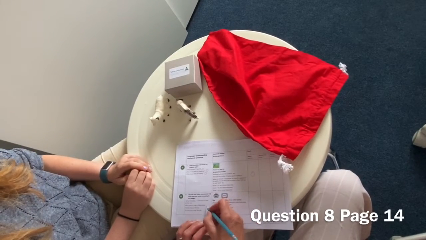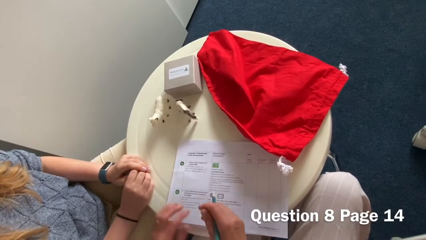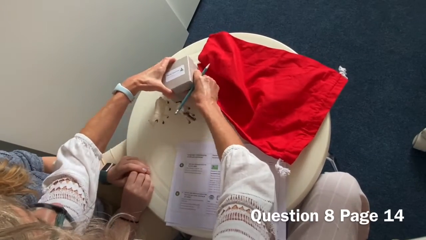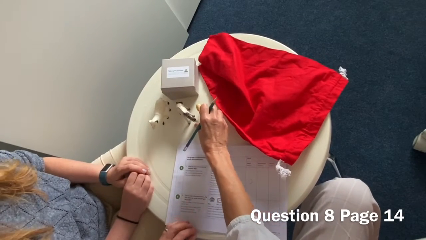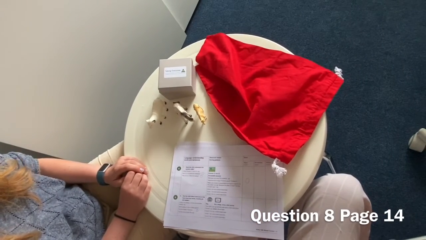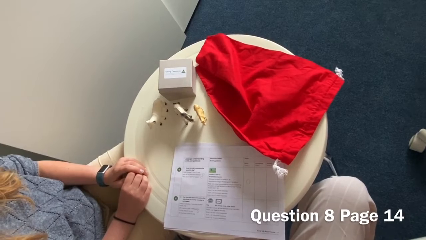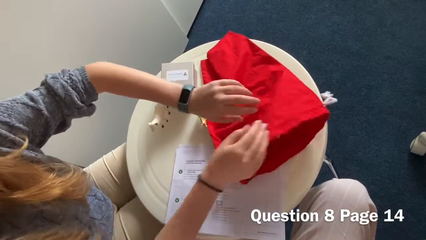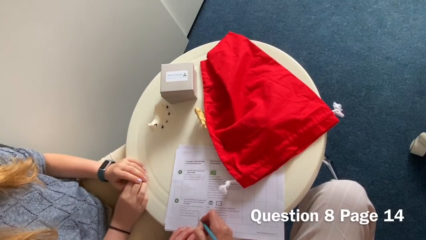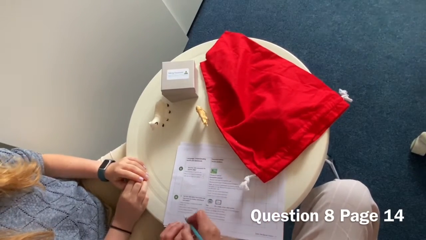Lovely. Thank you. Oh, that's a bit tricky. Can you put the horse under the bag? Thank you. That's right.